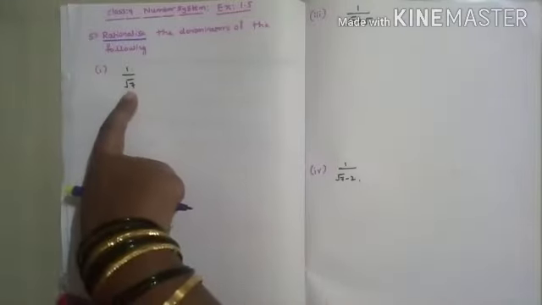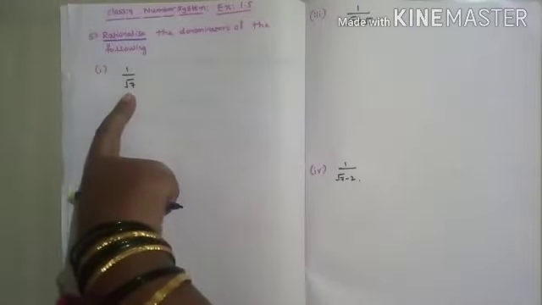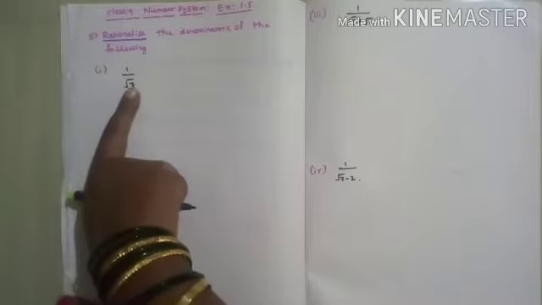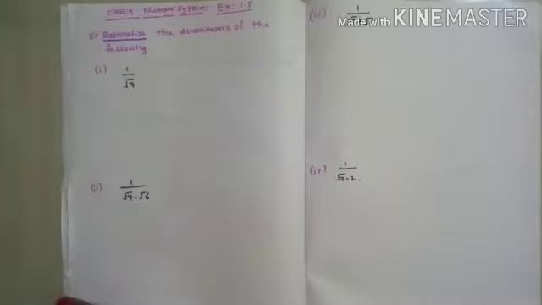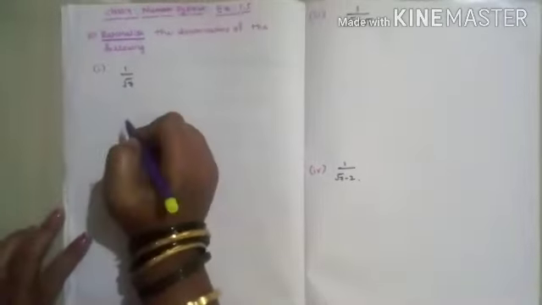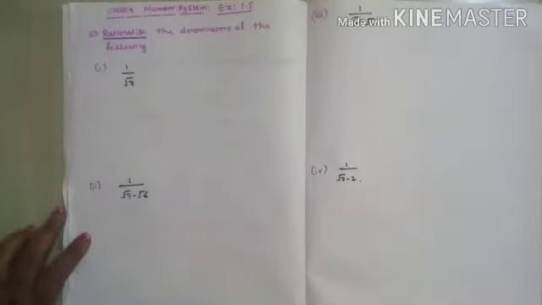First one, 1 by root 7. If you want to convert into a rational number, you have to multiply by root 7. Then root 7 into root 7 will become root 49, and root 49 will become 7. So it will convert into 7. Then it is rationalized. So root 7 is called the rationalizing factor for root 7. Sometimes they will ask in multiple choice: what is the rationalizing factor of root 7? It means root 7. Of root 5 means root 5. Root 3, like that they will ask.